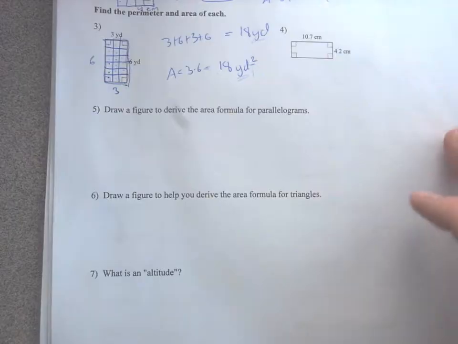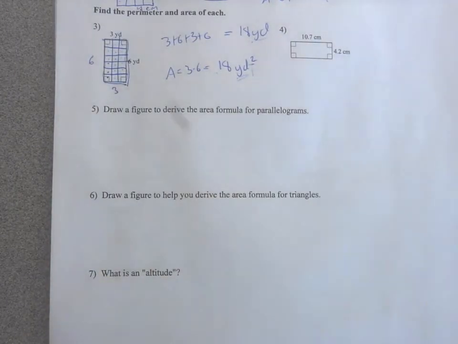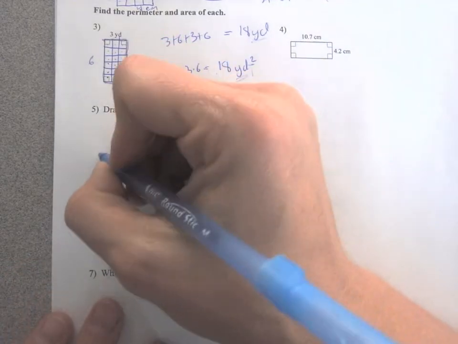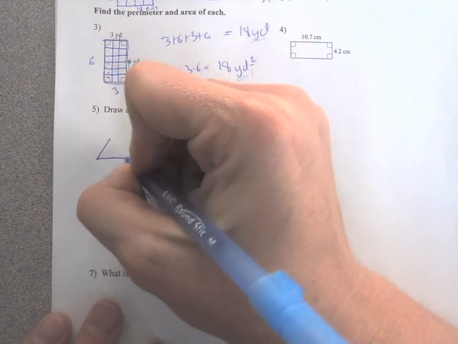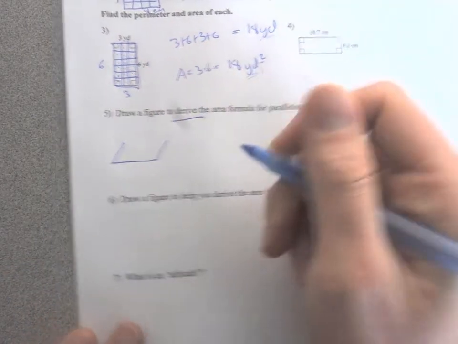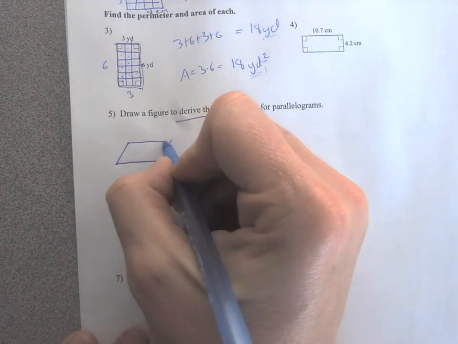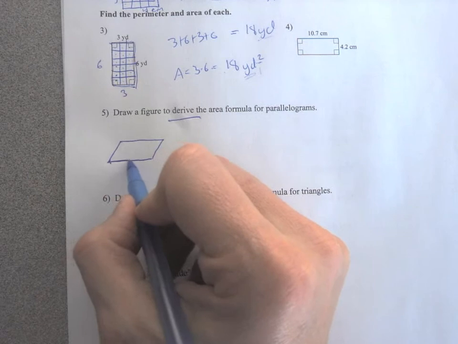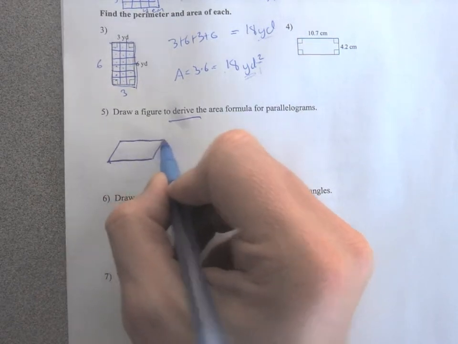I'm going to kind of jump down here and talk about parallelograms. First let's talk about what a parallelogram is, and then we're going to derive, which means use what you already know to find a new formula. So here's a parallelogram. A parallelogram looks like a rectangle that kind of got smushed. What we know about a parallelogram is that this side is the same length as this side.